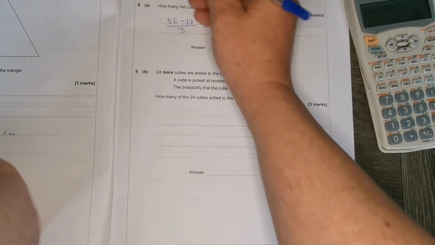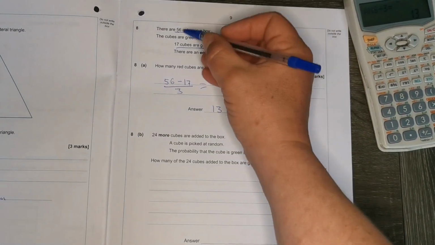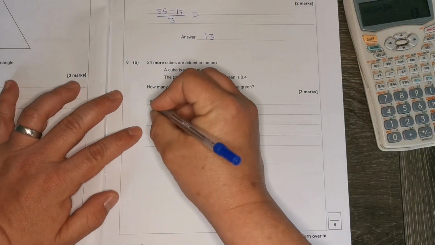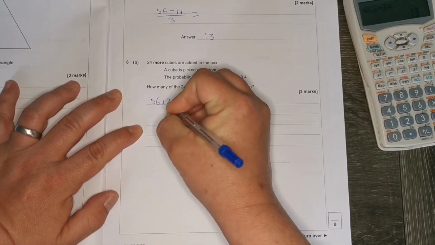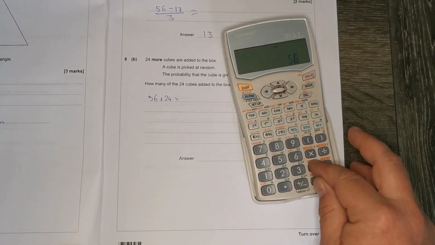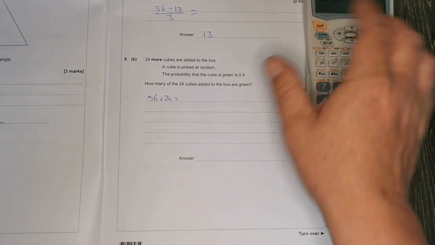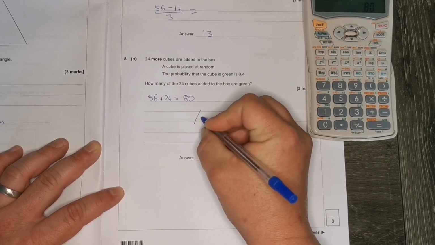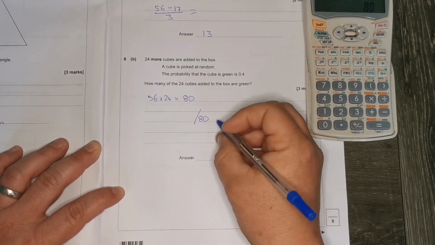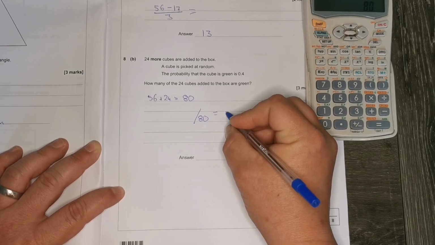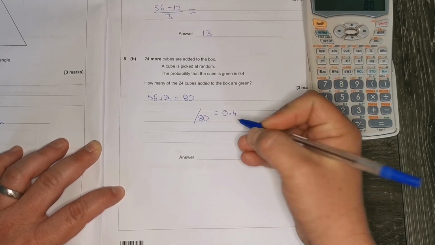Well, I did have 56 cubes right at the very start of the question, and now I've got 24 more. So let's do 56 plus 24 to find out how many cubes we're talking about. Do everything on the calculator. It's a calculator paper. So that's 80 cubes. So I know my fraction is out of 80. And I know that's the same as 0.4.